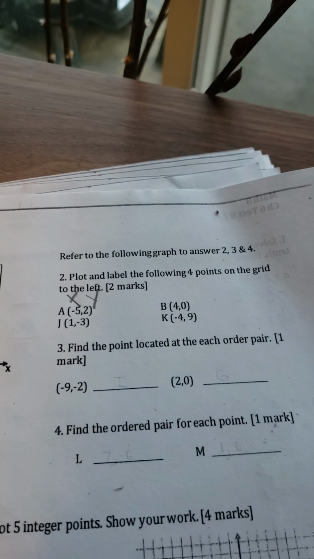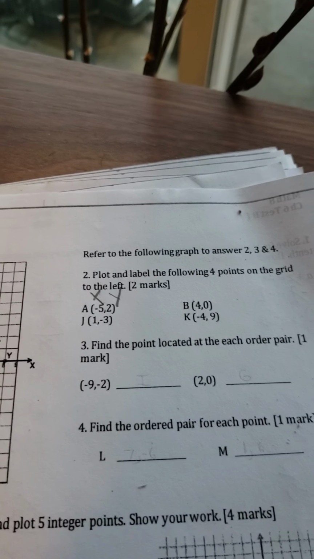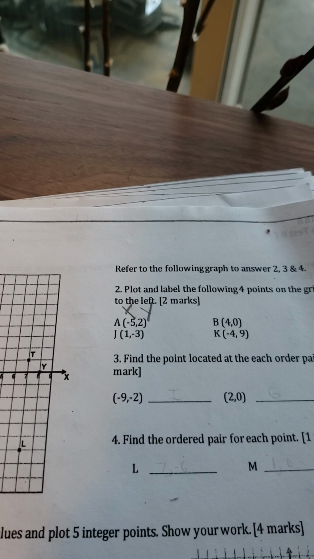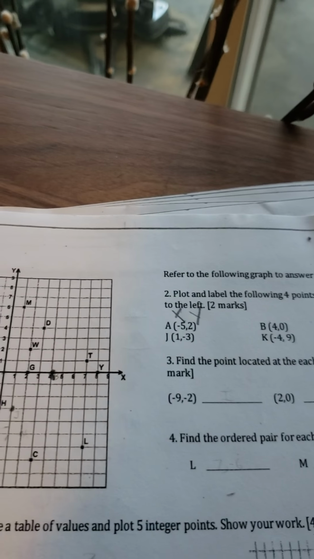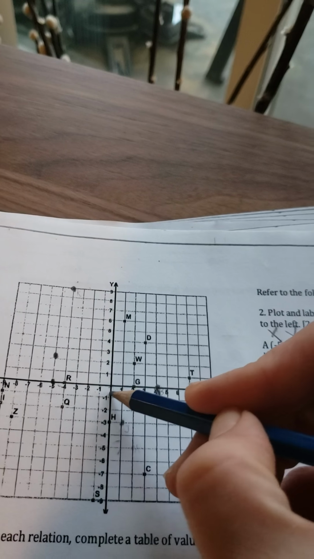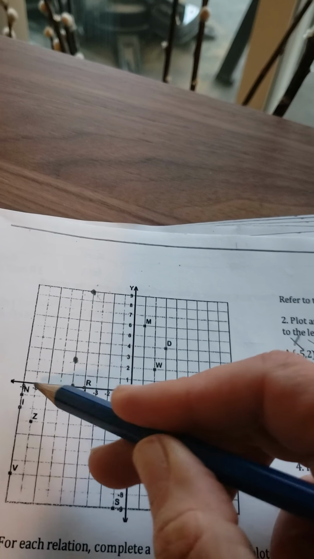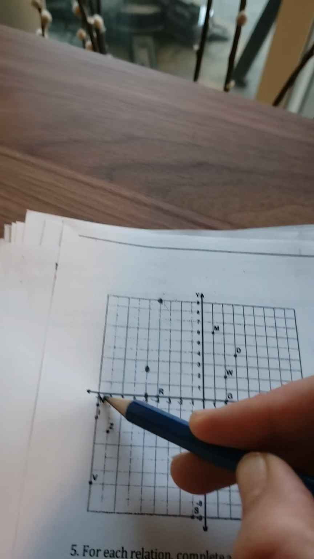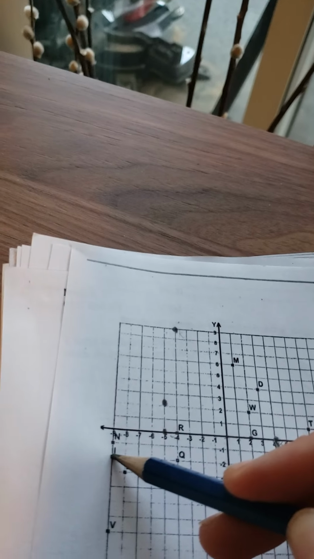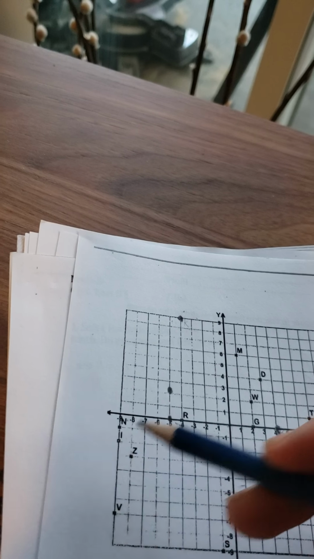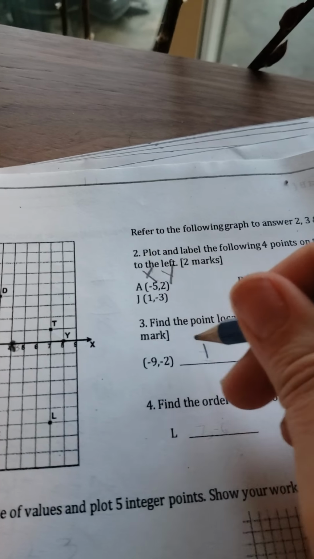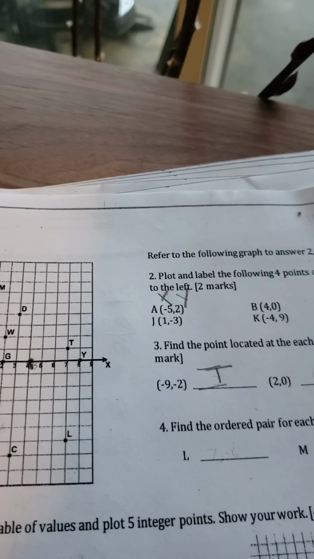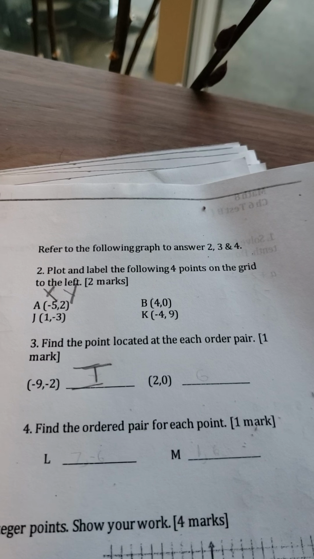The next question was find the point located at each ordered pair. So you've been given -9, which is going to be your x-axis, and -2, which is going to be your y-axis. So let's start right in the middle at 0. We're going to go all the way over to -9. And then we need to go down to -2, which is right there. And that's I. So that answer is going to be I. That was not a very good I. That's a bit sad.